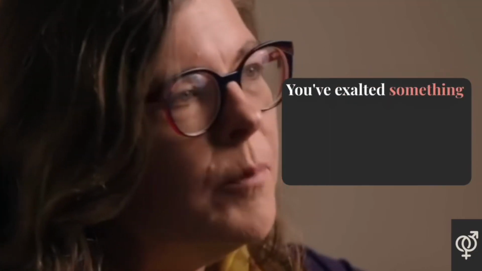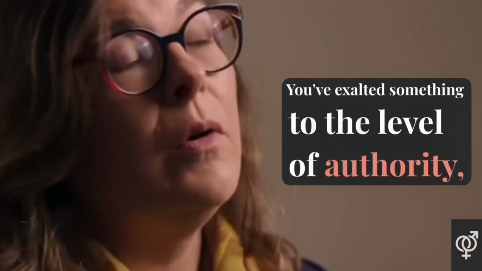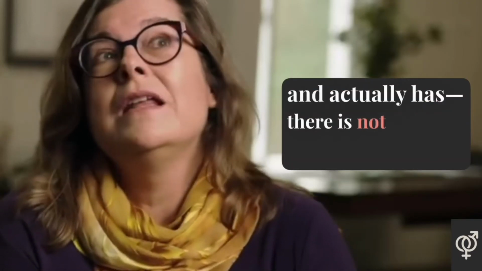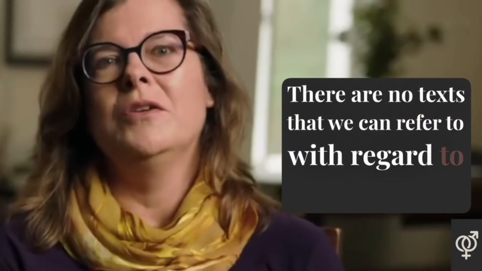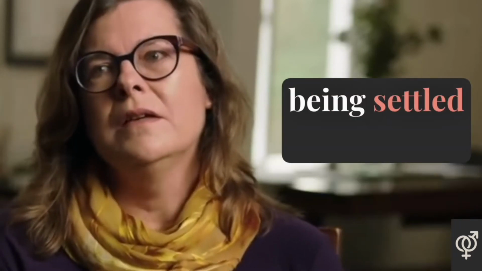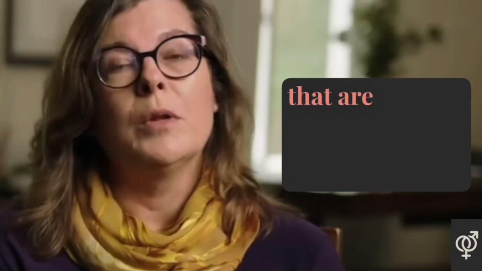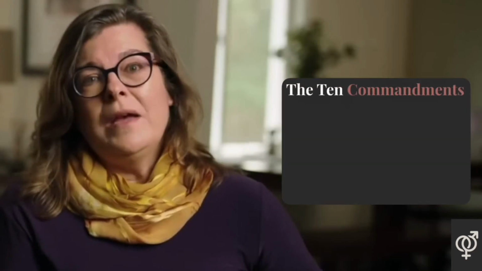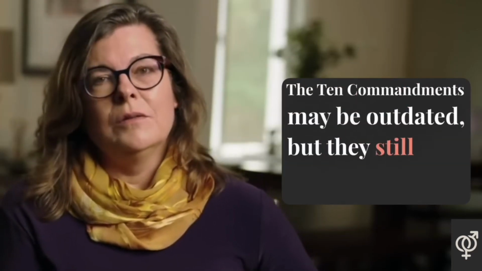You've exalted something to the level of authority, unquestioning authority, that patently doesn't exist. And actually there is not even any scripture here. There are no texts that we can refer to with regard to the science being settled that are reliable in the way that, even the 10 Commandments may be outdated, but they still hold truths.